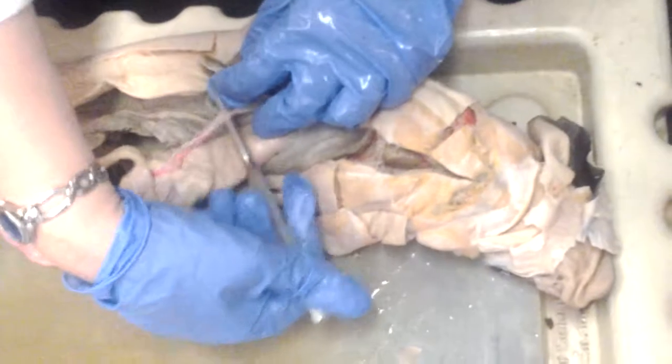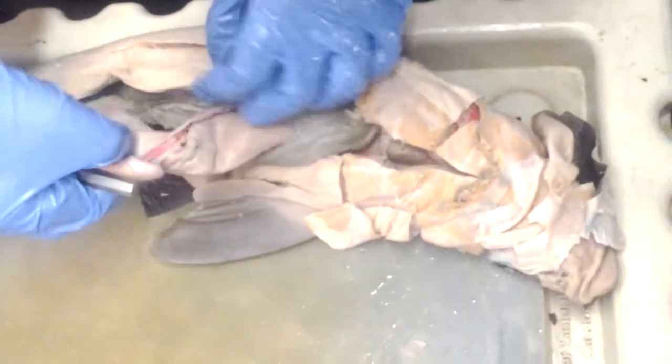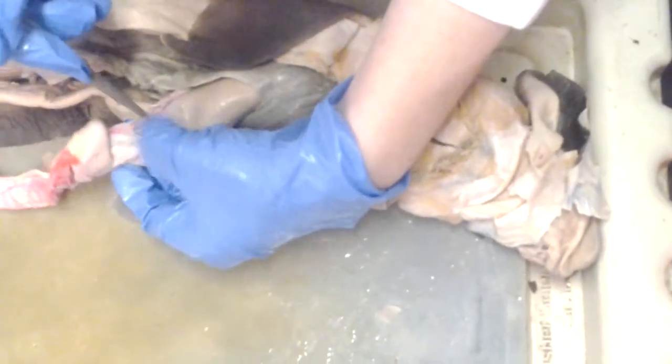Gastrohepatoduodenal ligament is right here, and it splits into two, so it forms a Y-shaped thing. You have the gastrohepatic, and gastrohepatic is this side. Wait, which side? Yeah, so gastro, hepatic: liver and stomach, guys. Gastrohepatic goes from liver to stomach.